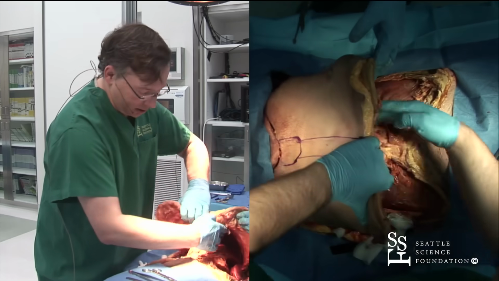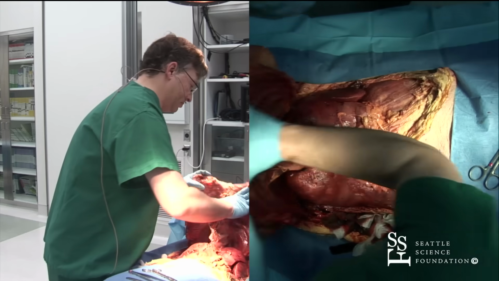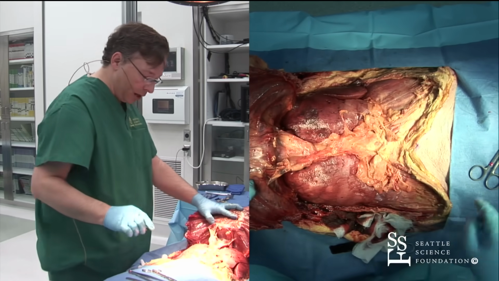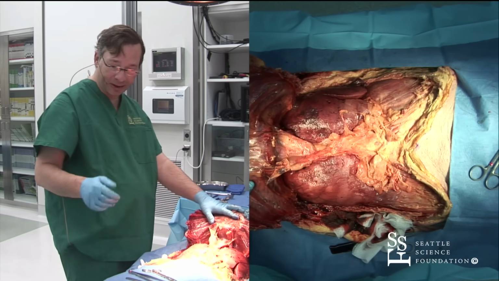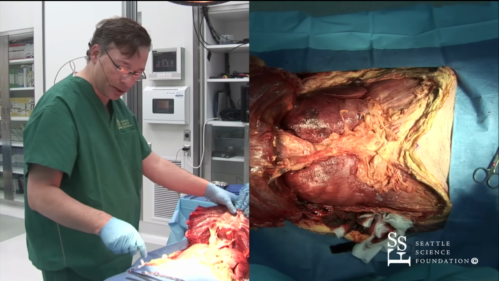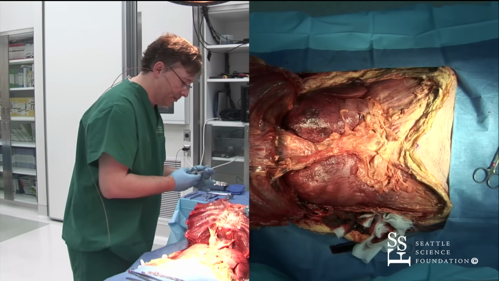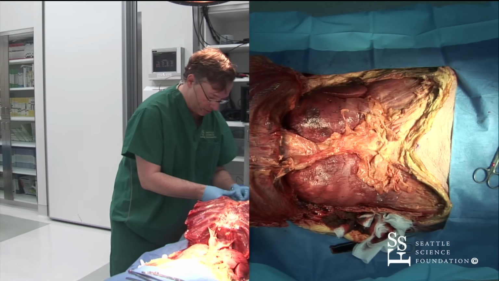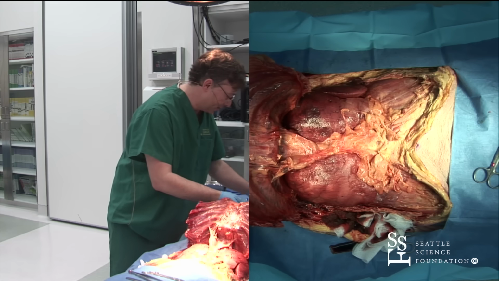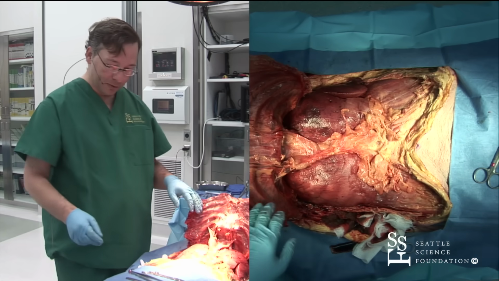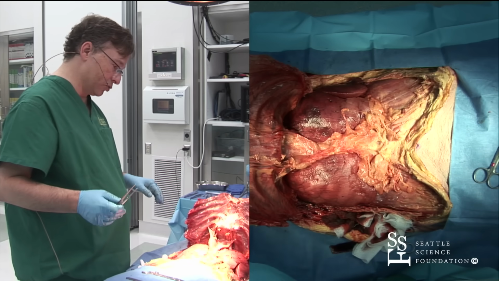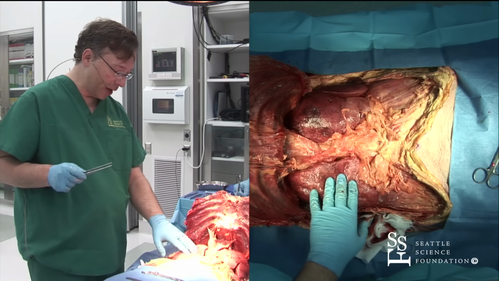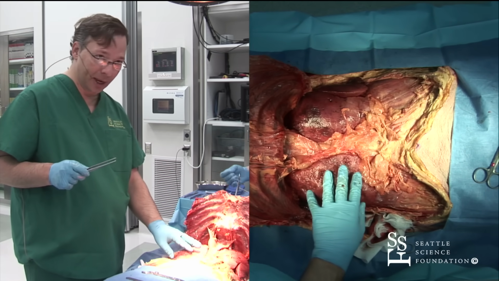So at first glance, this is a very healthy thoracic cavity. Let's do this, Tyler. If you can just tie that off somewhere back there so it doesn't fall. Very healthy intrathoracic contents, and some of the things we see, I'm putting my left hand here on the right lung, and the lungs are still aerated.